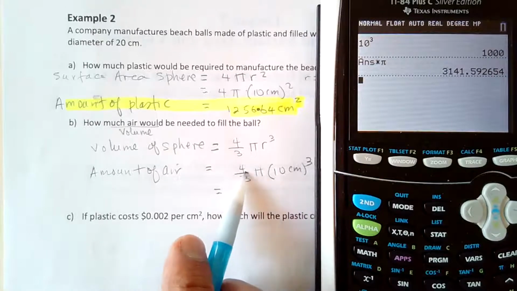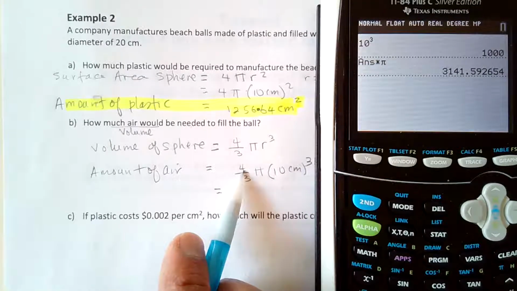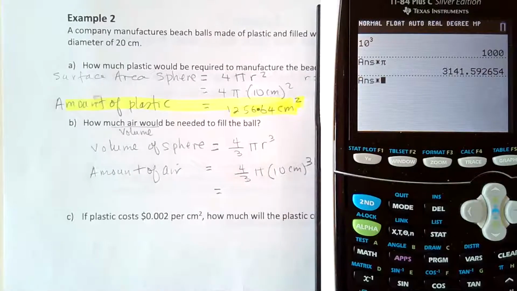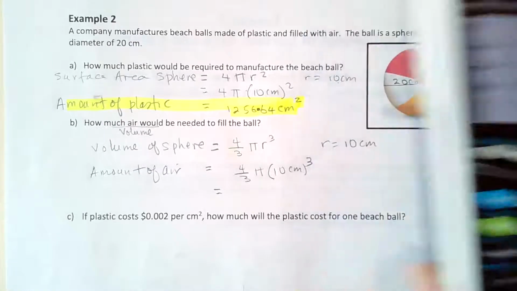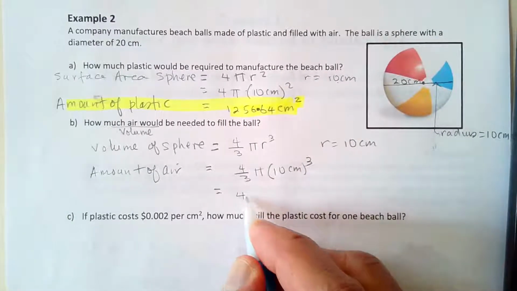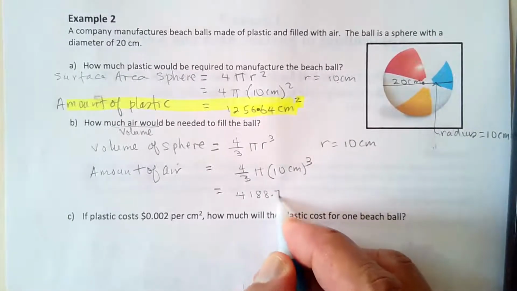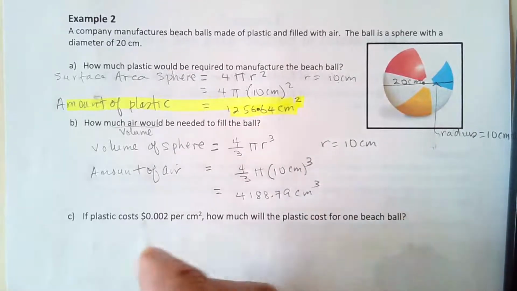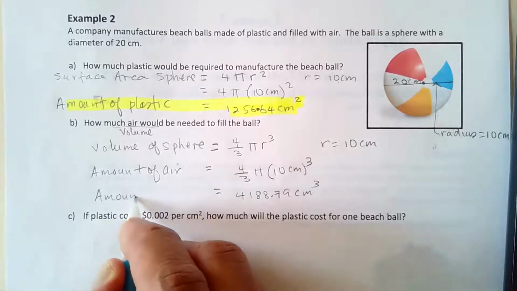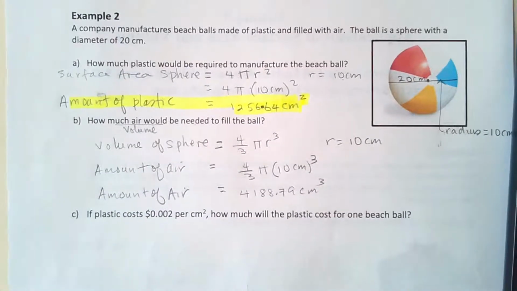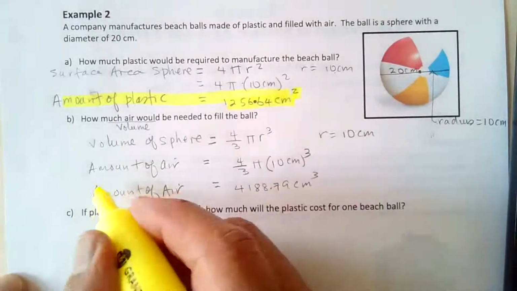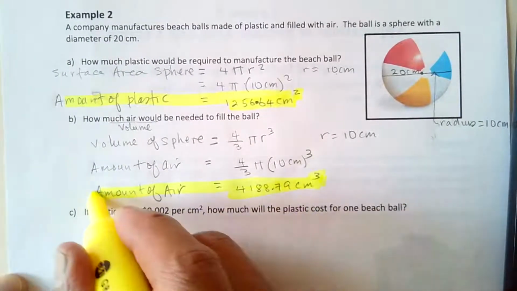Now we have to multiply by 4 and divide by 3. So multiply by 4, enter, then divide by 3, gives me 4,188.79 cubic centimeters, which is 4188.79, the amount of air to fill the ball. So the amount of air required to fill the ball would be this amount here.